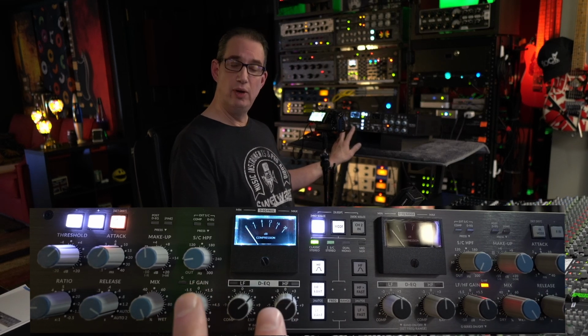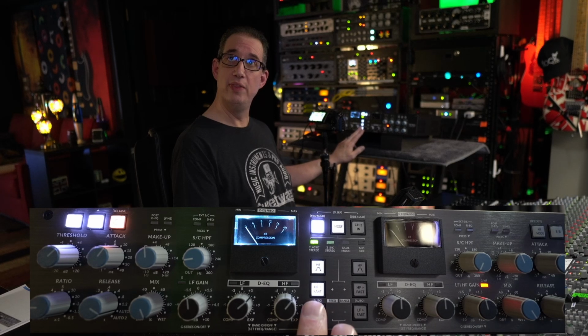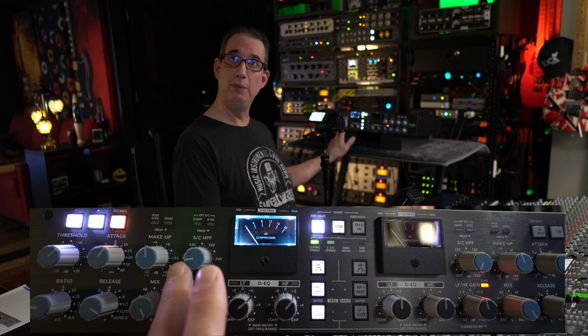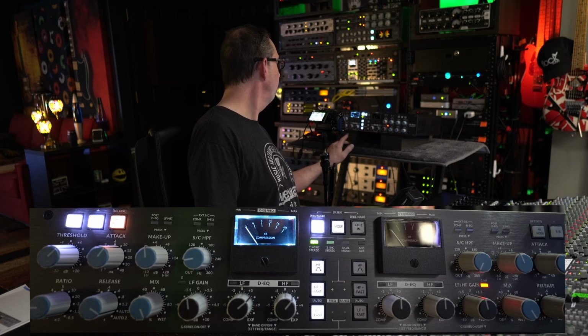So that is a basic overview of how you use the dynamic EQ with the different buttons that go along with it and some of the different features with the makeup gain and with the sidechain filter. Again, super, super, super versatile. Again, I'll tell you, it's killer. The thing sounds amazing. It really, truly does.